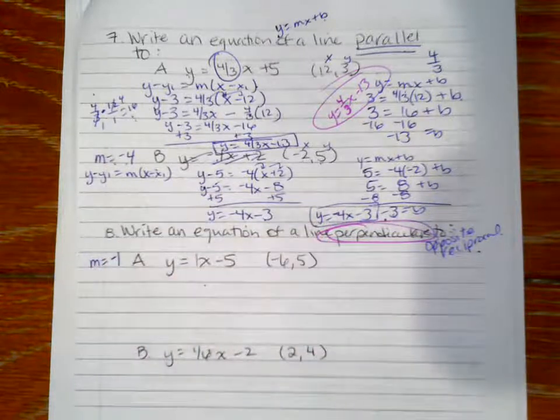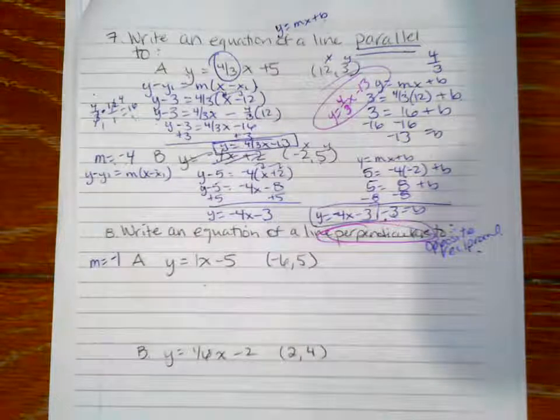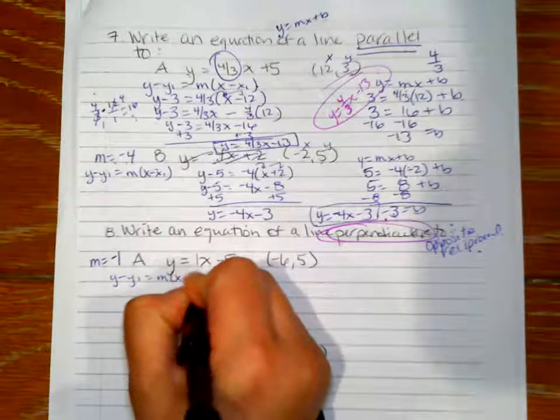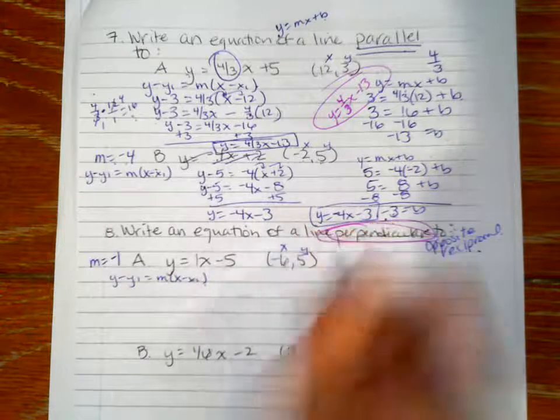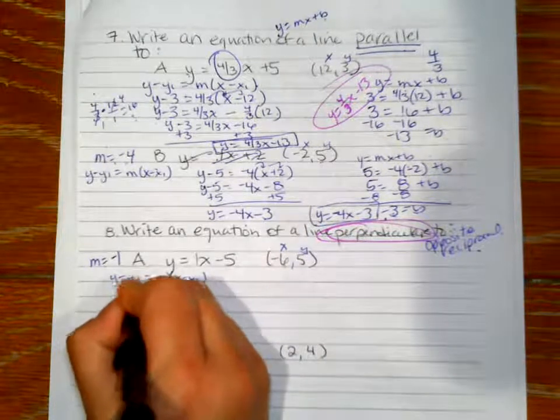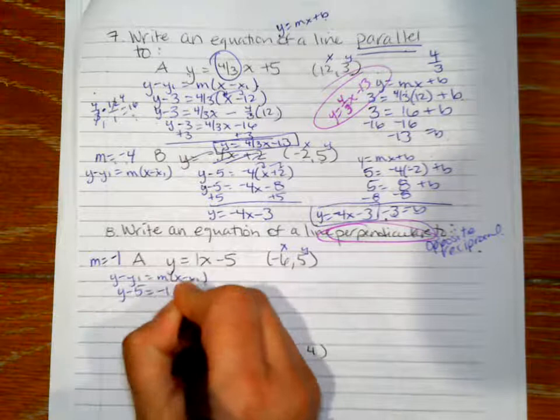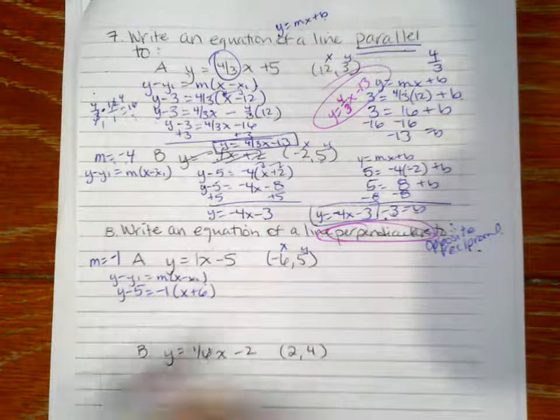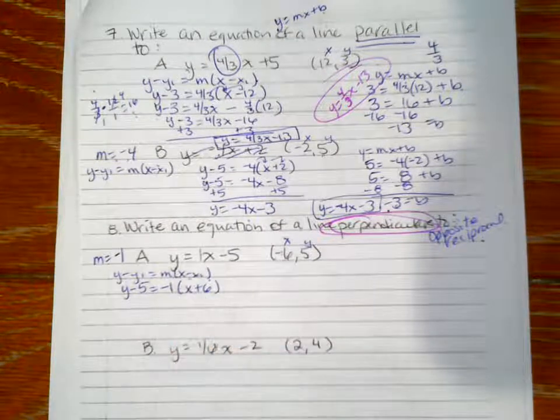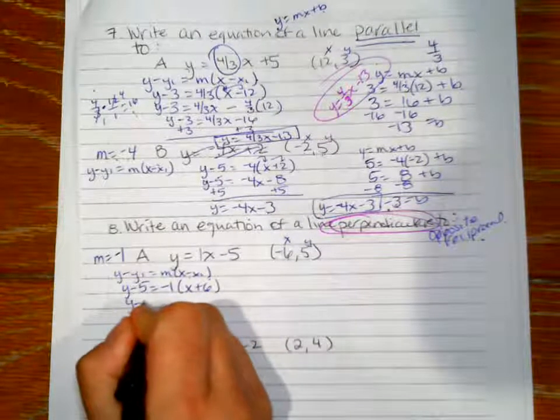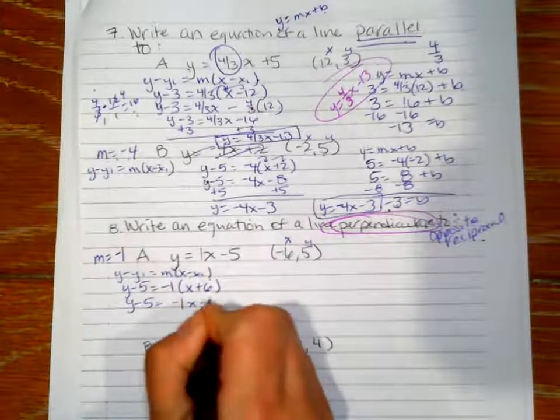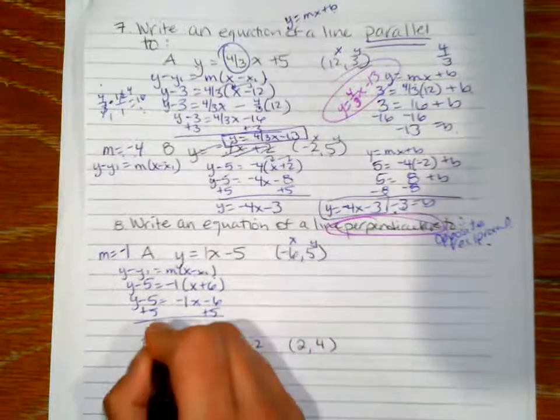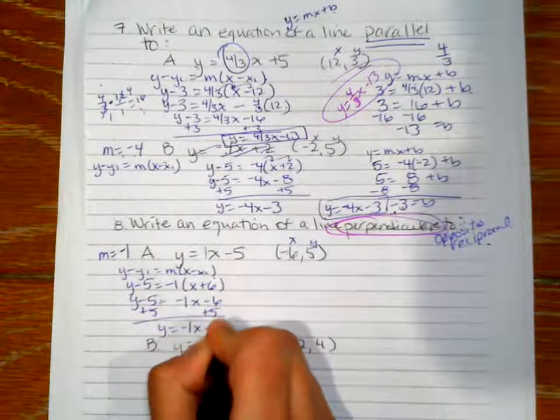I'm going to do it again, same way that I did these. y minus y1 equals m times x minus x1. Here's my x and my y. y minus 5 equals negative 1 times x plus 6. Okay, I'm plugging that in. It's negative here, so I get the positive. y minus 5 equals negative 1x minus 6. I'm going to add 5 to both sides. y equals negative 1x minus 1.